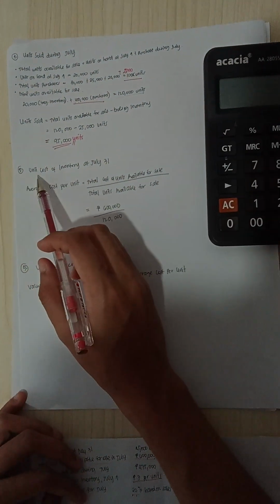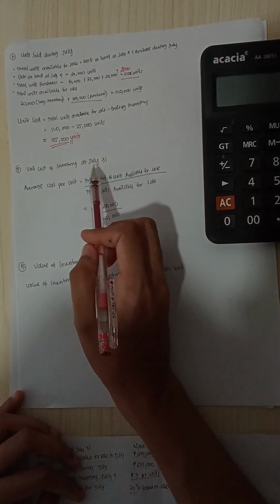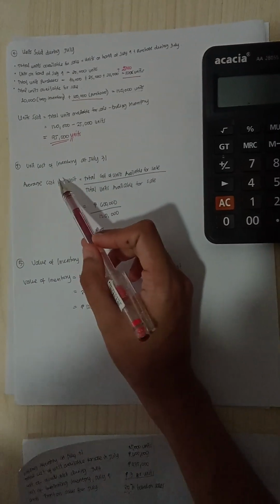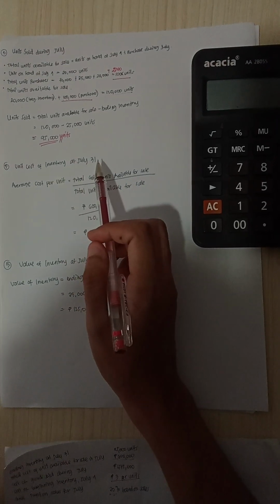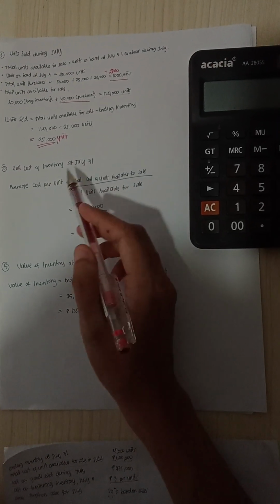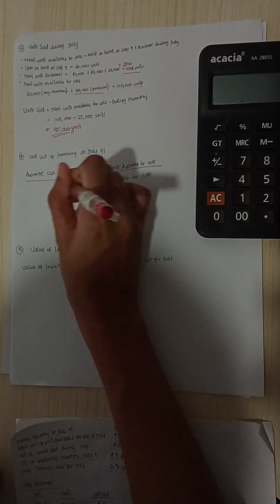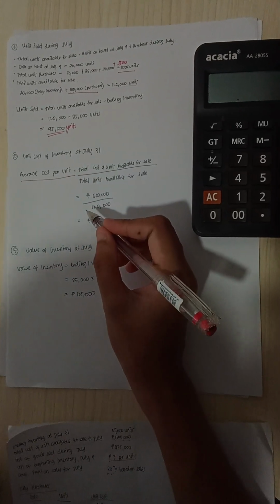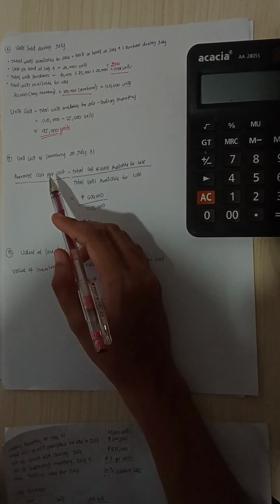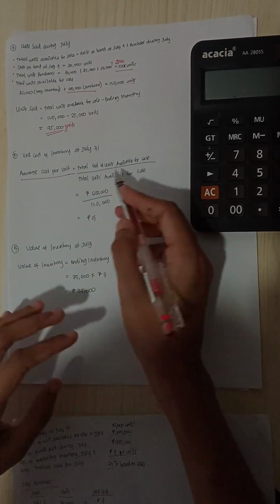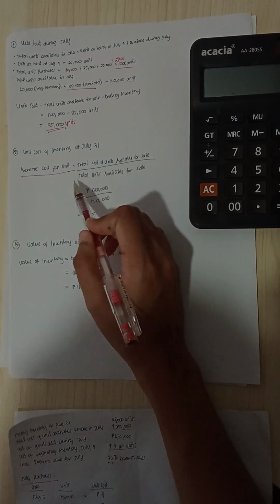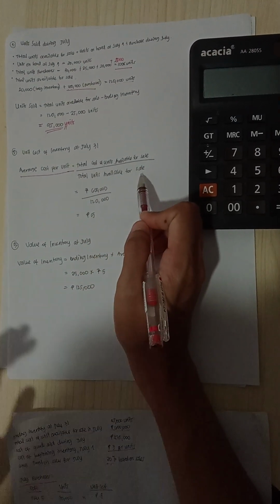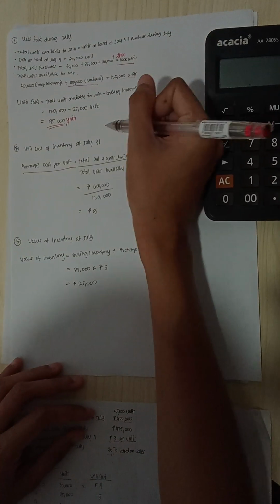Number 4, unit cost of inventory at July 31. So, to calculate the unit cost of inventory at July 31, we need to determine the average cost per unit. So, the formula for average cost per unit is total cost of units available for sale divide total units available for sale. So, ato na siyang i-substitute.